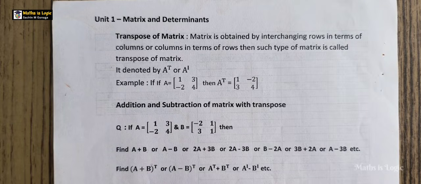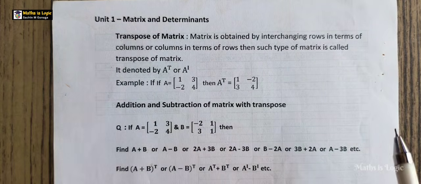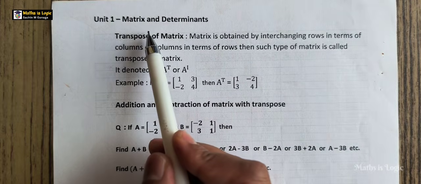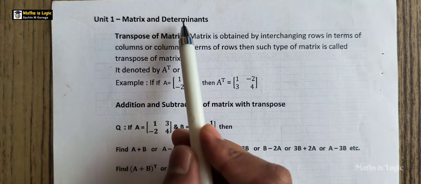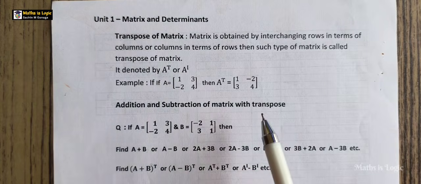Now in the next part we will see all expected questions unit wise, how they will ask and how to solve all types of examples. So in that, unit number 1 is matrix and determinants. In this matrix and determinants, first part comes transpose of matrix.